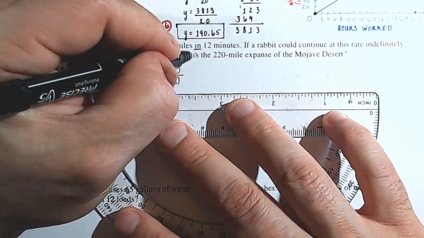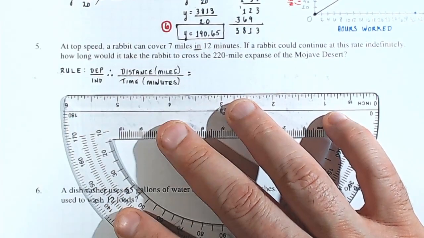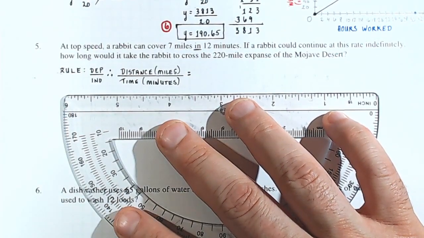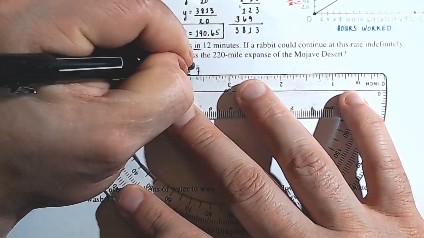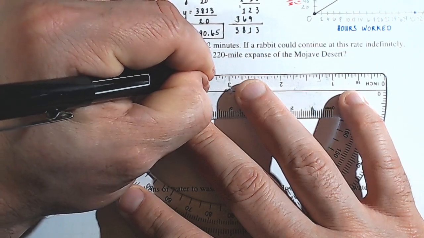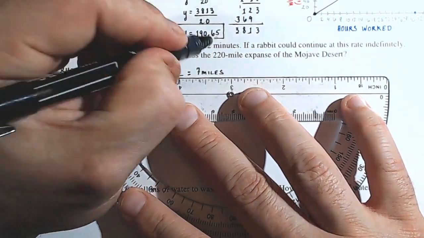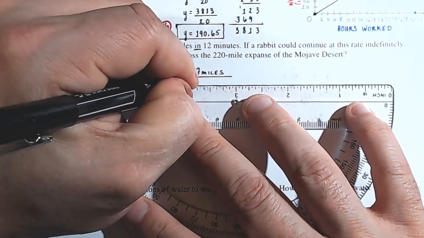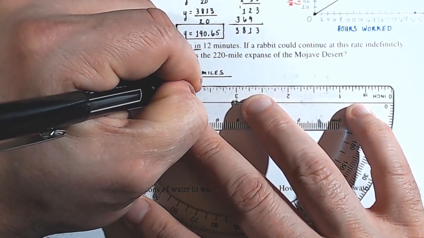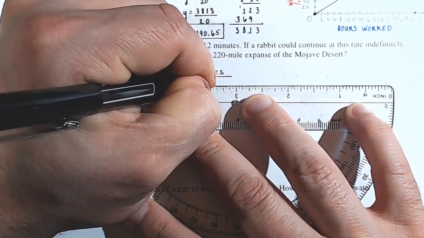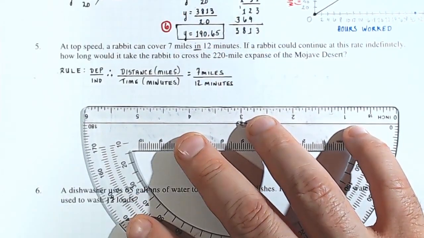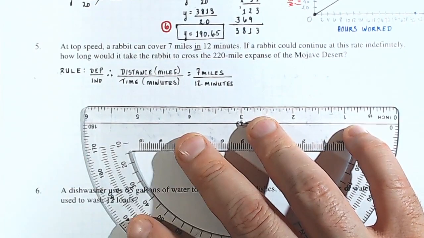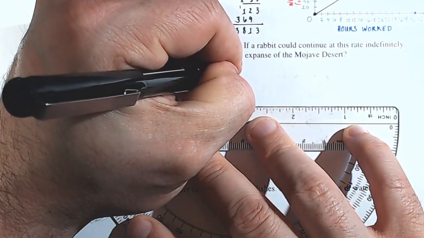Okay. So now we fill this in with the information we actually have. We have 7 miles in 12 minutes. So here I'll write in 7 miles in 12 minutes. So from that, we can extract the constant of variation.